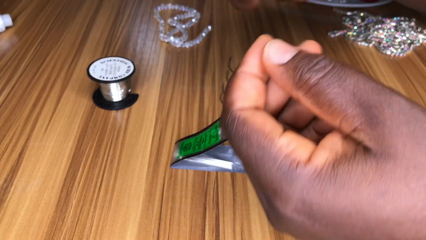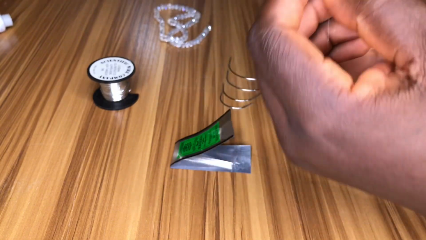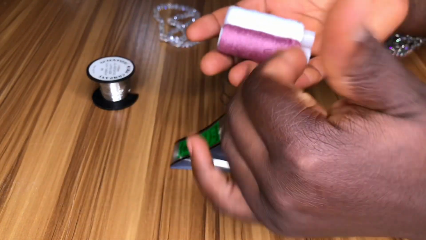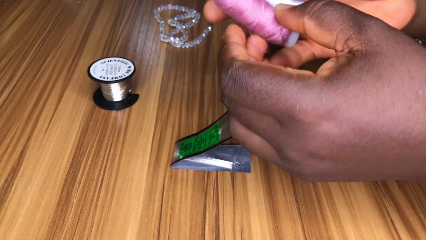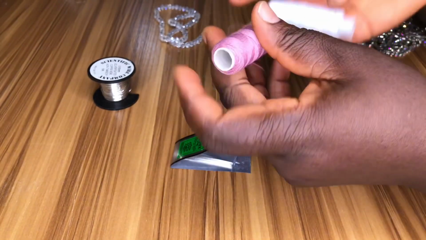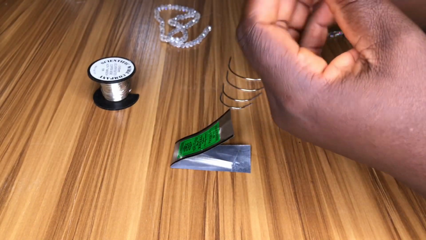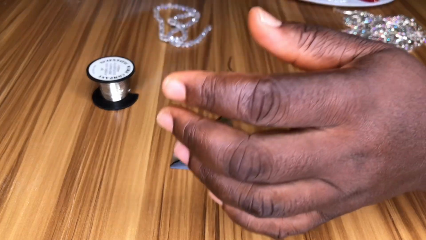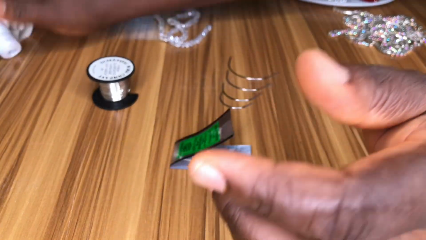So it depends on what you are working with, but in most cases we make use of the invisible thread or the polyester, in terms of maybe you are beading with different colors of bead and you want everything to be the same color, so you have to look for a thread that is the same as the bead you are working with, right? So that is that about beading thread.